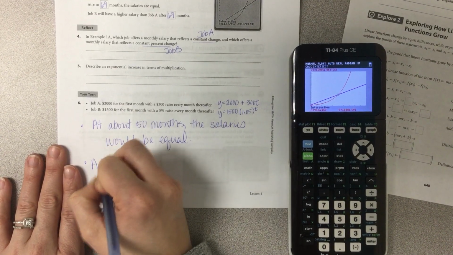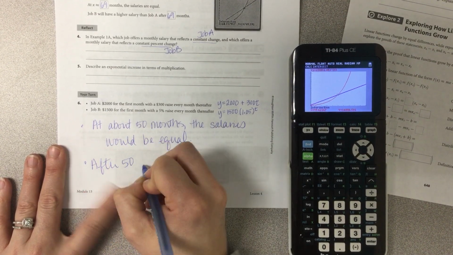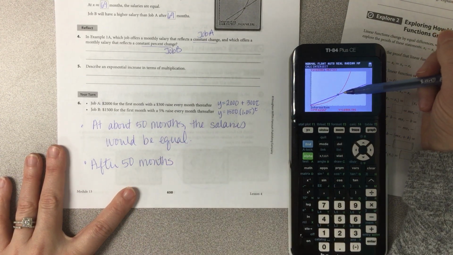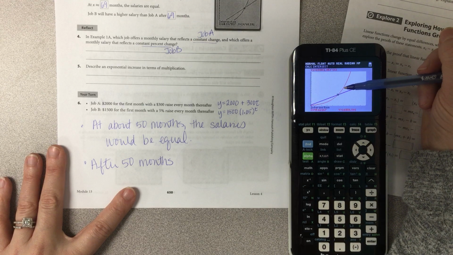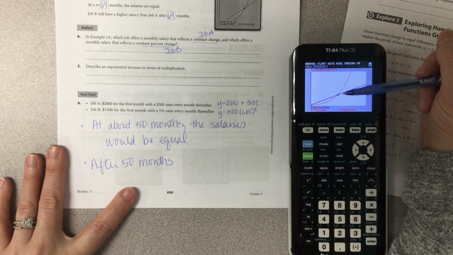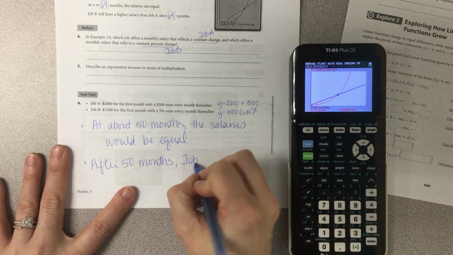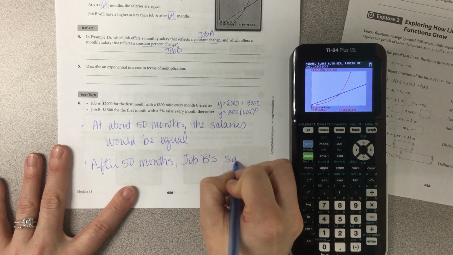And after 50 months, for example, if I look down just a little bit farther, job B, salary B is higher than salary A. So after 50 months, job B's salary is higher.